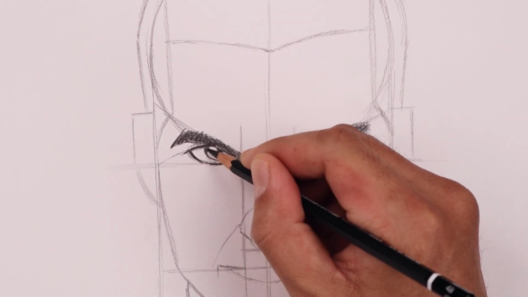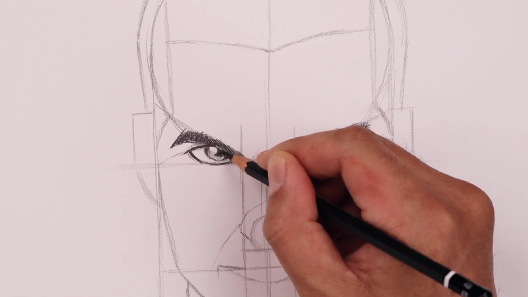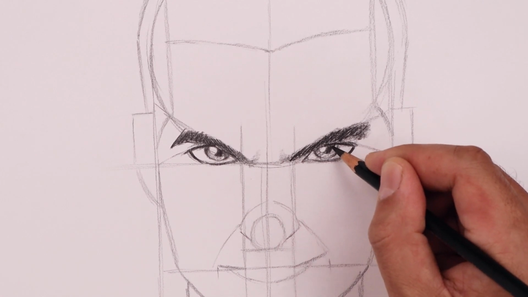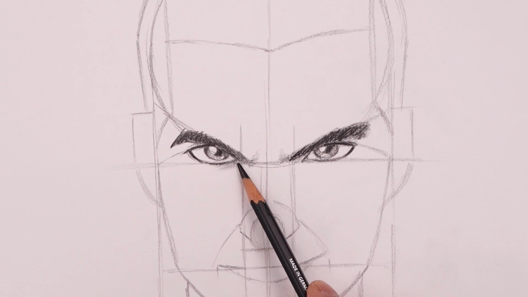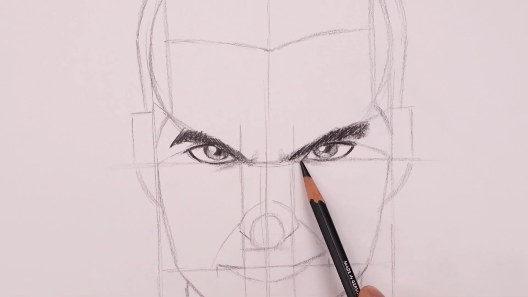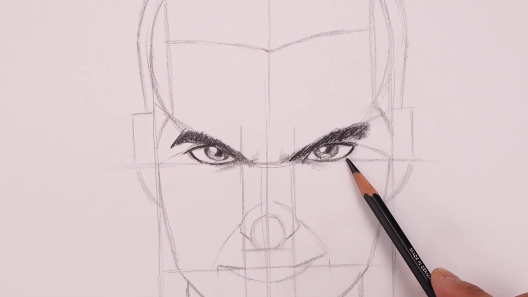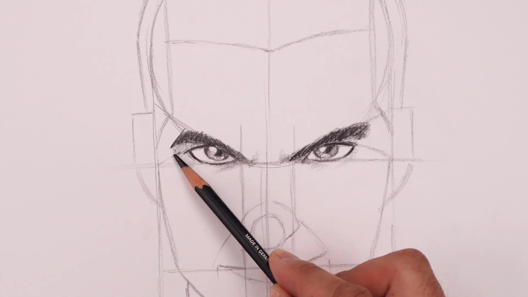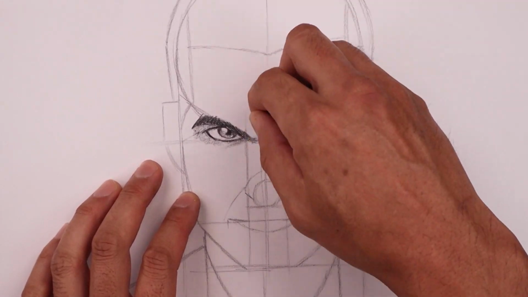And we'll shade the iris, starting off dark along the top and then blending that down. I'm just going around that highlight. Now I can go back and just lightly erase some of those guidelines.